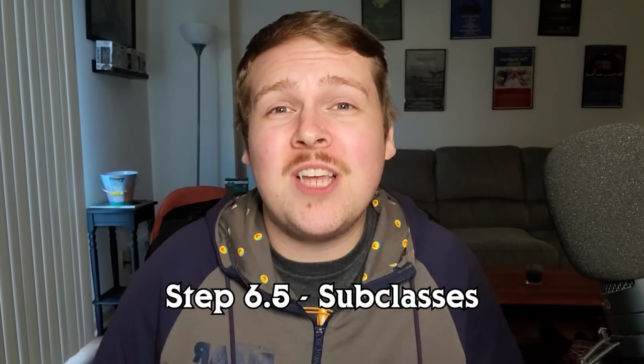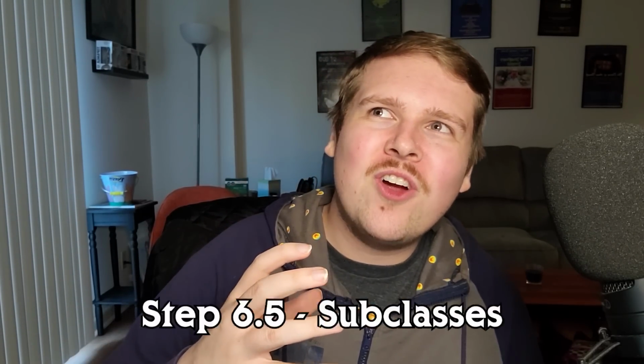Step 6.5, because it's not quite a different step, comes subclasses, and subclasses are usually really easy. Subclasses are typically very, very diverse even amongst that character class, but sometimes they do overlap, like Precision and Flurry Rangers can be a little bit similar. Usually, I'll be honest, I go with the one that lets me roll more dice. I like rolling dice. Step 7 is very short.